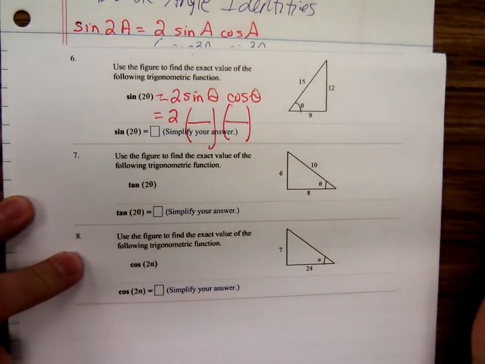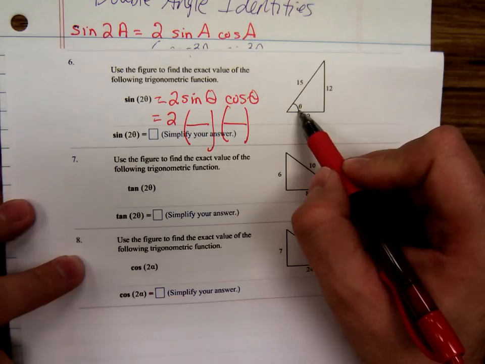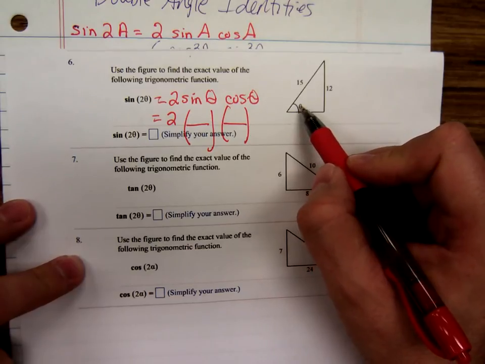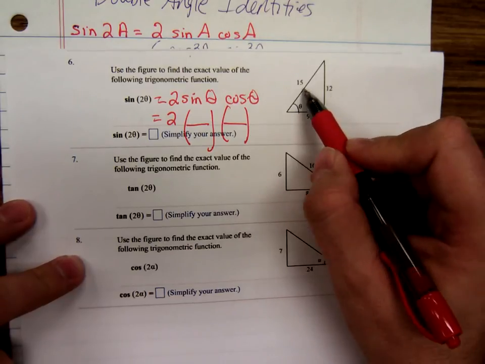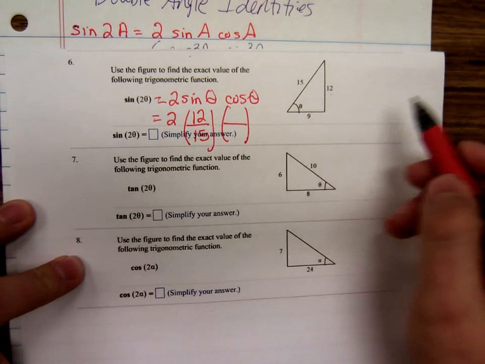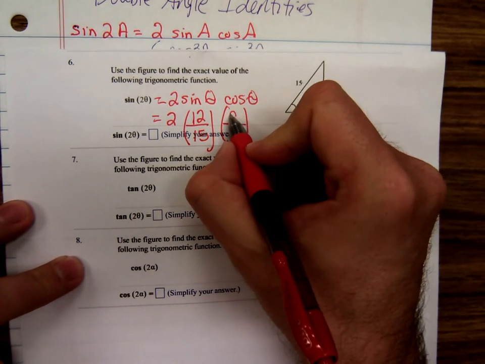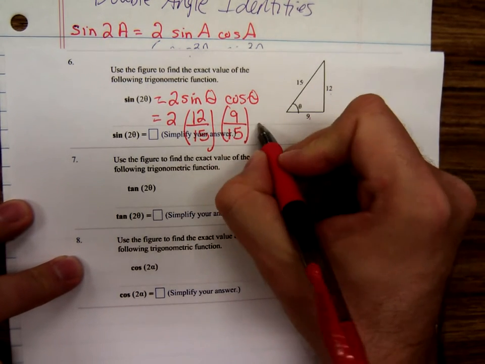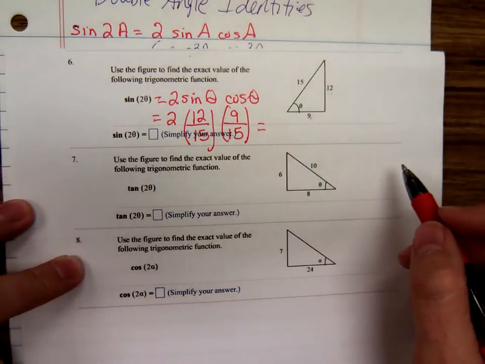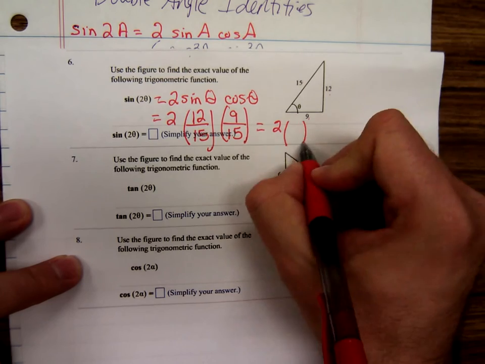What would we have? Remember, with your right triangle, there's your angle theta. So sine is 12 over 15, opposite over hypotenuse. And cosine would be 9 over 15. Before I multiply all of that together, I'm going to reduce that 12 over 15.